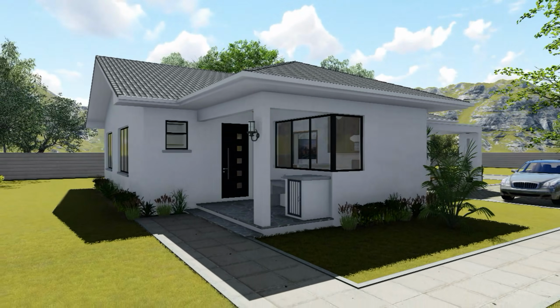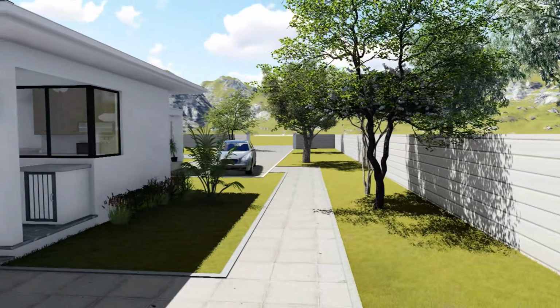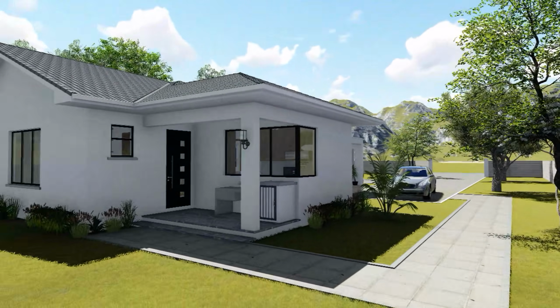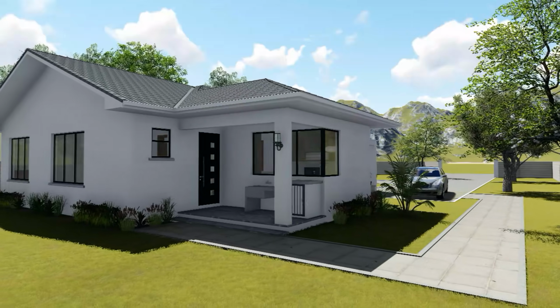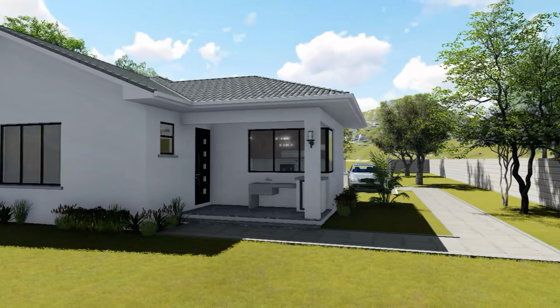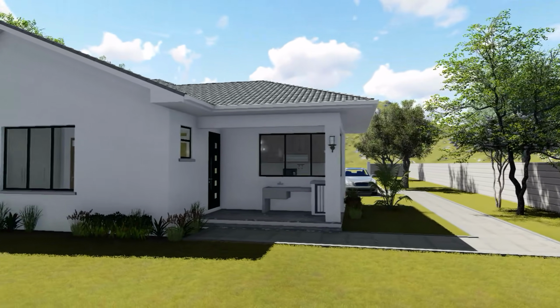This is the back of the house, where you have the kitchenette there with the gas gauge and the Dobby sink. As you can see, it's the traditional sloping roof with gables. This is just one roof gable on one side.